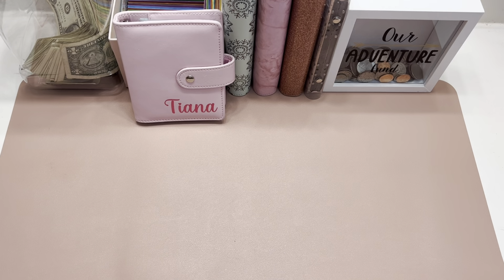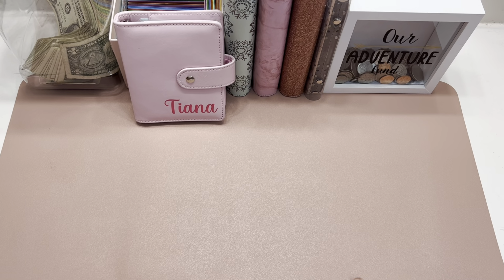Hi guys, we're back with another video, and today I'm going to be explaining my different cash envelopes and things like that, because I realized I haven't done one of these videos since I first started my journey on YouTube. And I've added envelopes, I've taken away envelopes, so I thought we should just get into it.